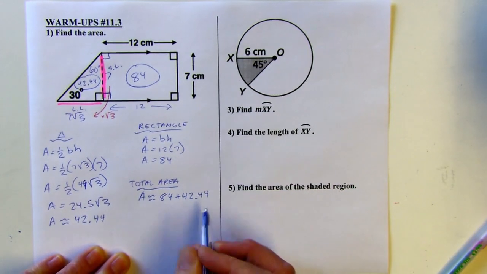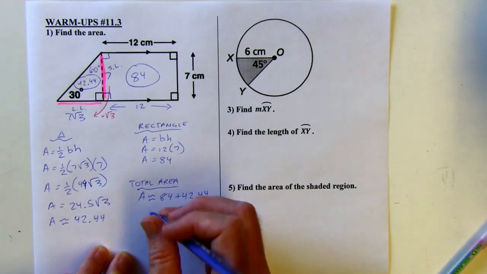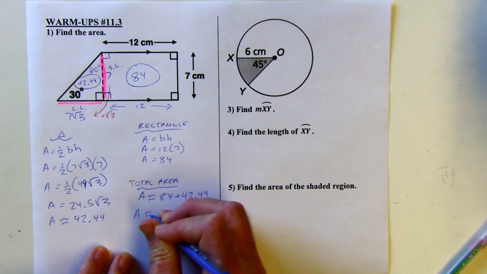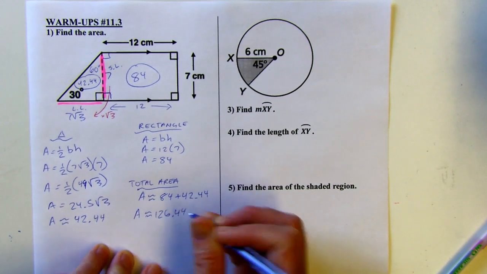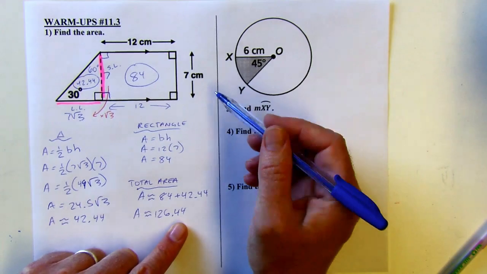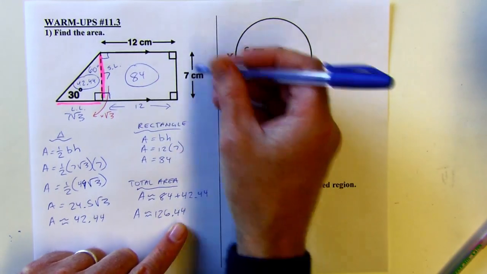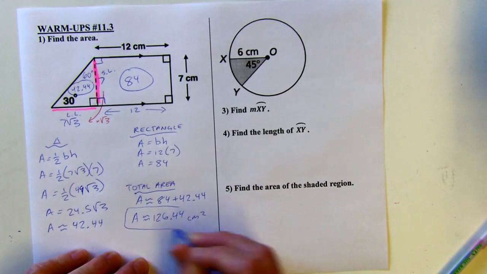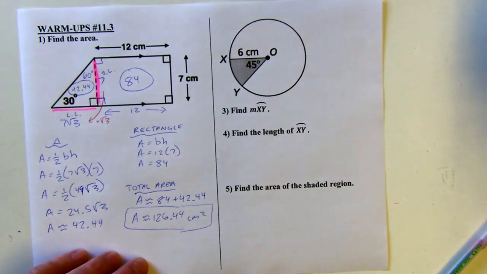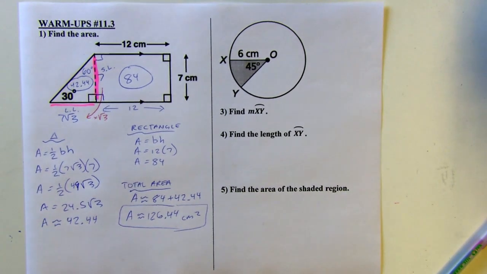Okay, and this is approximate because that decimal is rounded, and that's going to put me at about 126.44. I want my units in my final answer here, so this would be square centimeters since those sides are in centimeters. And area is always square units. There we go. Okay. All right, there's number 1.